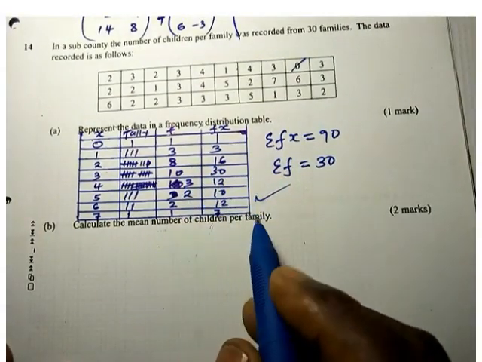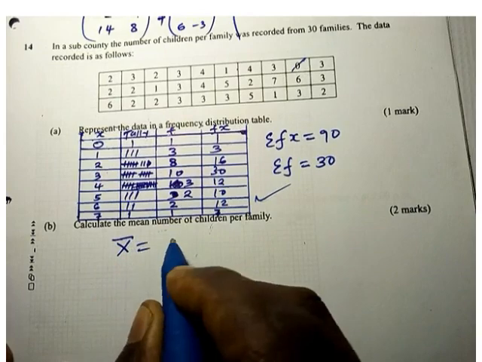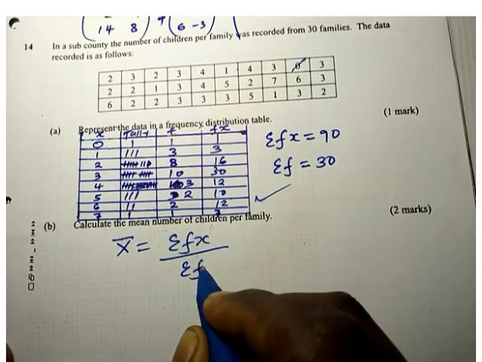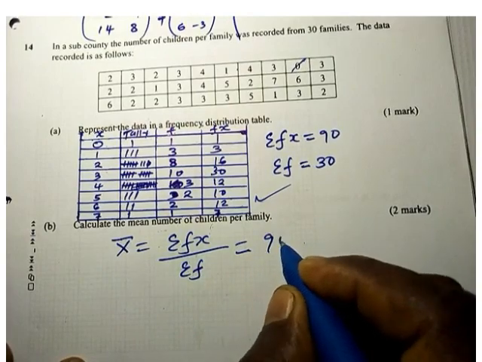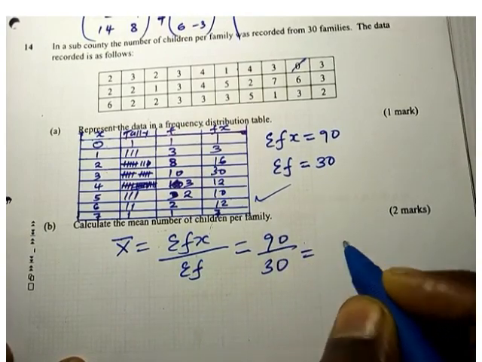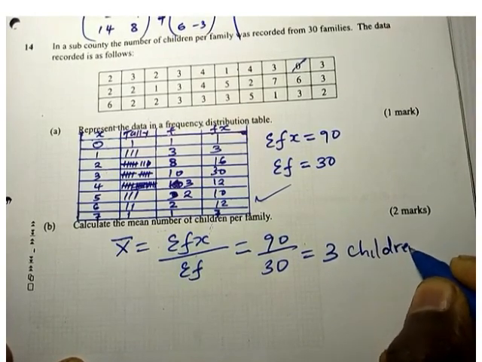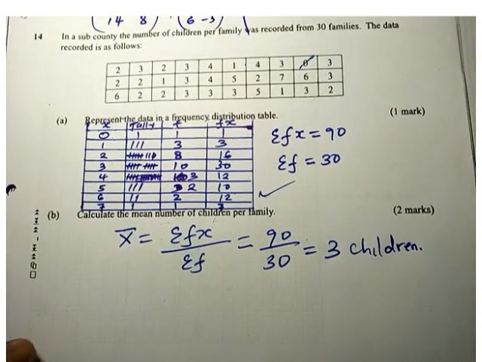Calculate the mean number. So mean is calculated by summation fx divided by summation f, the frequency. This one is 90 divided by 30. That one is 3 children.